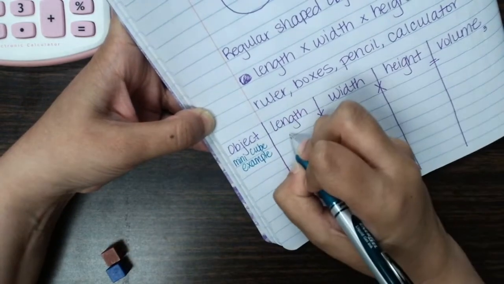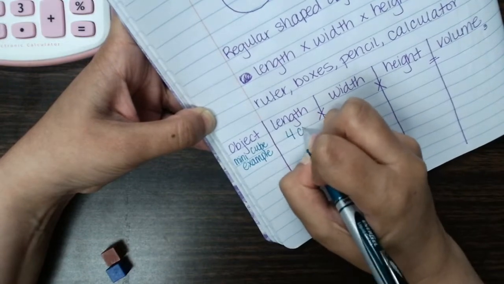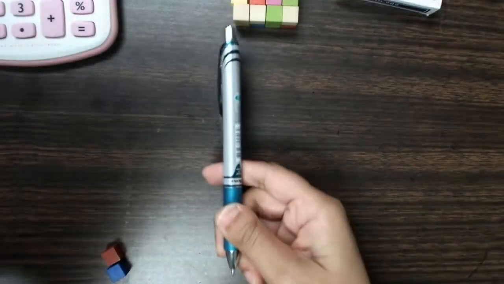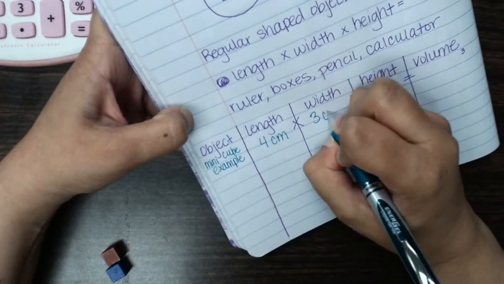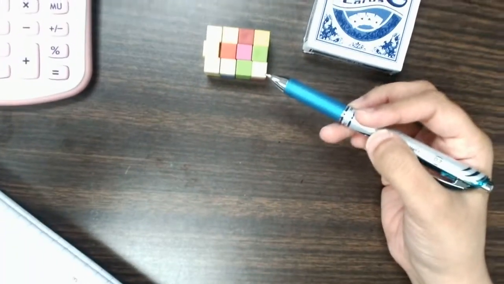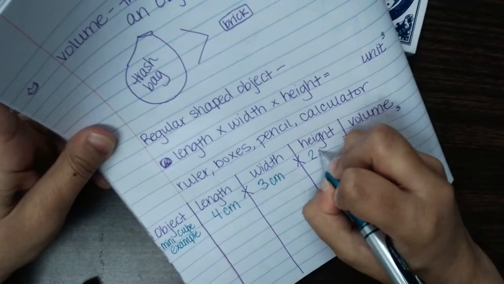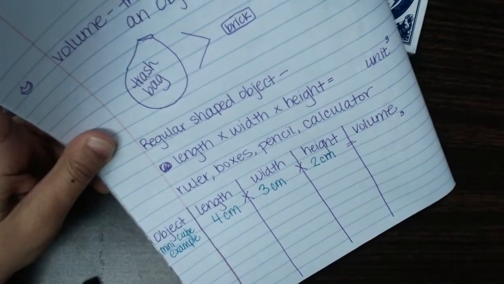Okay. The length was 4 centimeters. 1, 2, 3, 4. The width was 3 centimeters. I know it's kind of hard. 1, 2, 3. Okay. And then the height, which is the layers, is 2 centimeters.